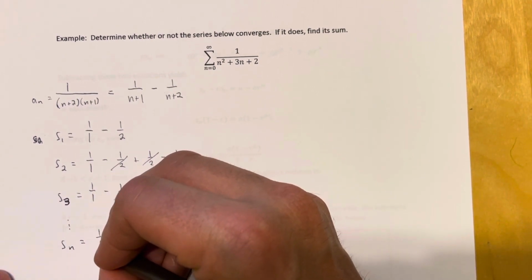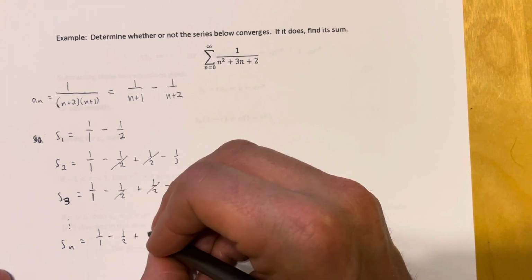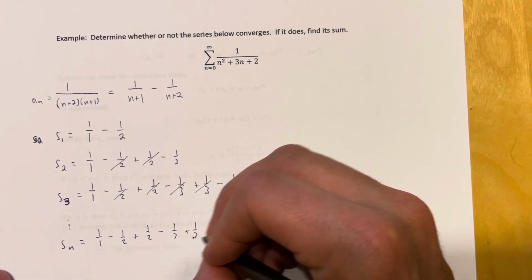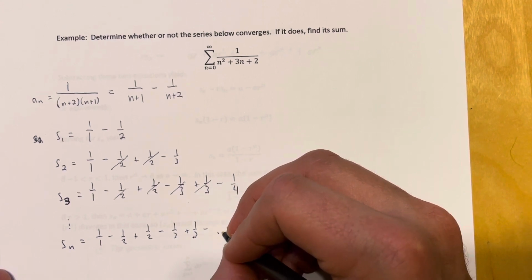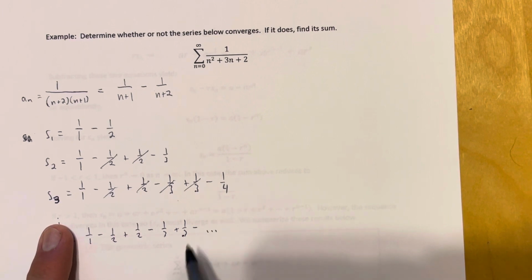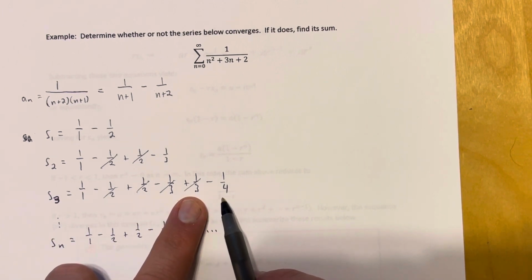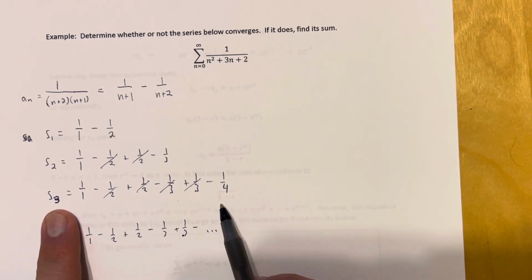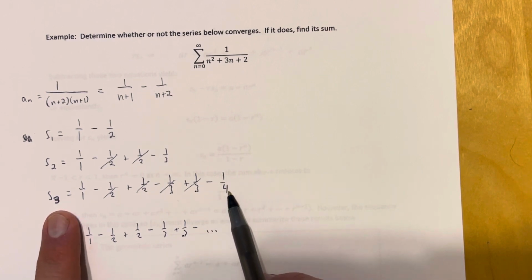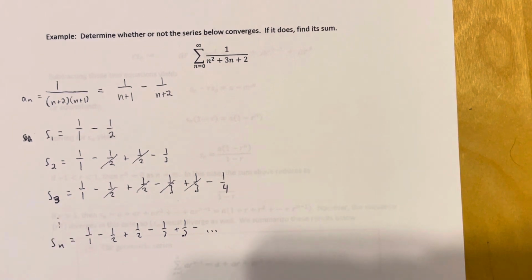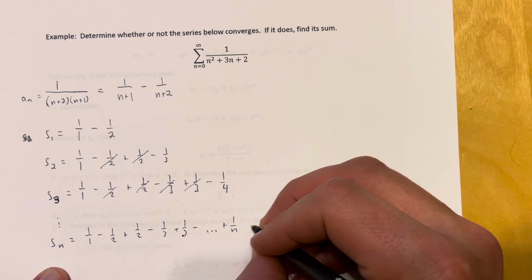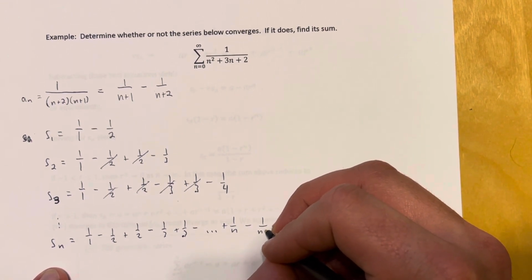Well, we're going to get 1 over 1 minus 1/2 plus 1/2 minus 1/3 plus 1/3, and this is going to keep going, until eventually I get to what? Well, notice here, the very last term that we ended up with, if I compare it to my subscript, I get 1 over that value minus 1 over something that's 1 more than that value. So here I would get plus 1 over n minus 1 over n plus 1.